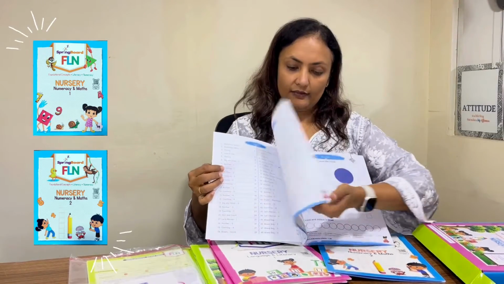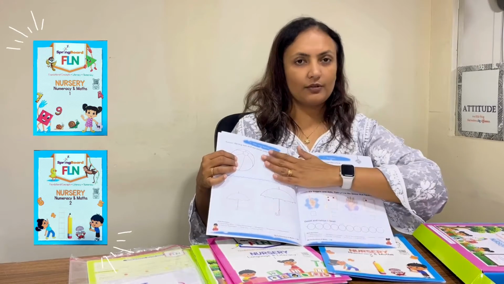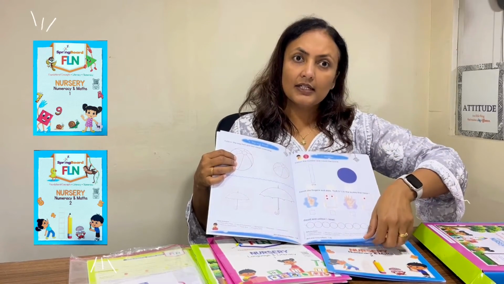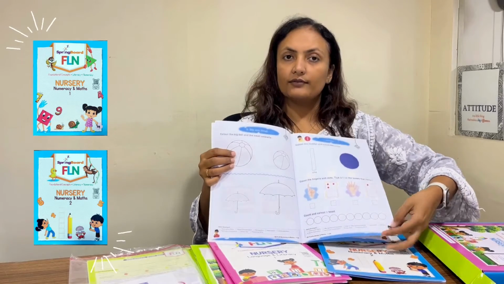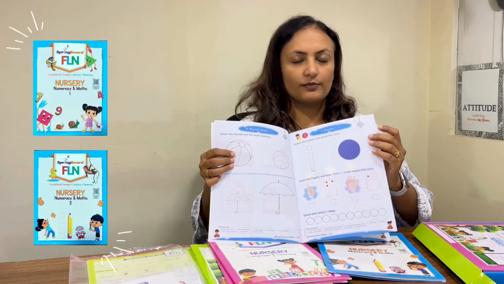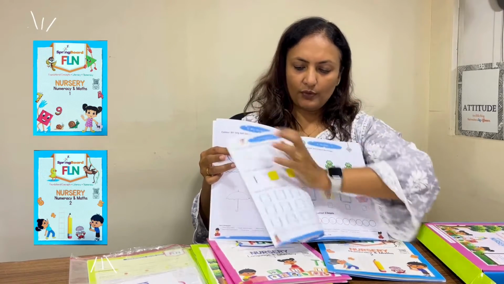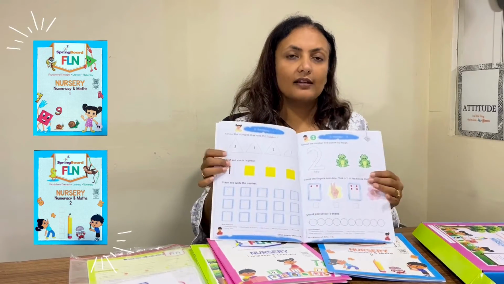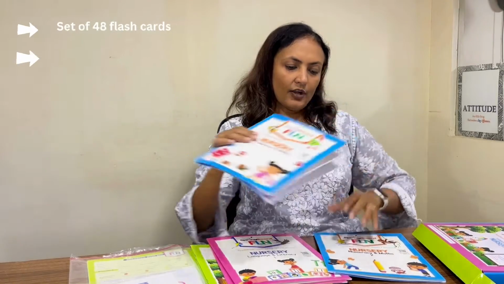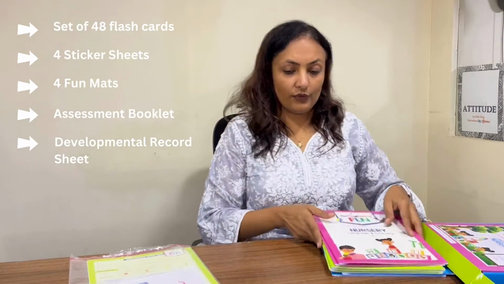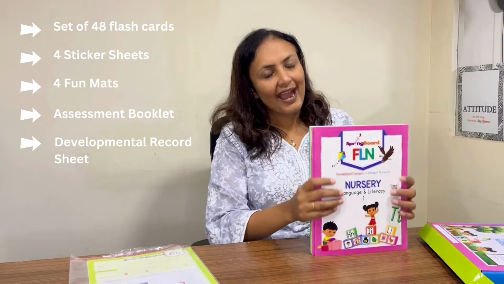So here we have the number concepts, the concepts like big, small, tall, short, fat, thin. They are integrated well in the curriculum. You have the numeral concepts in terms of tracing, coloring, identification, and also some practice to understand how these are formed.